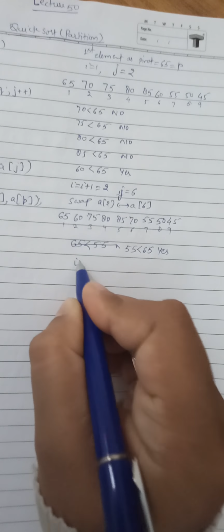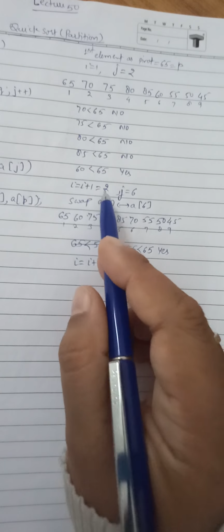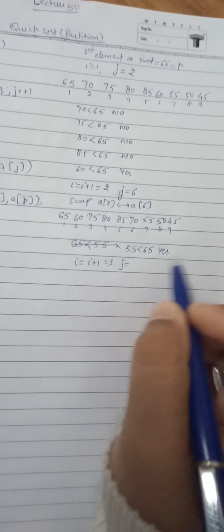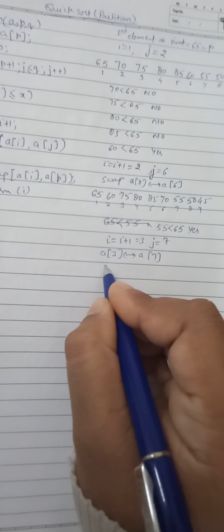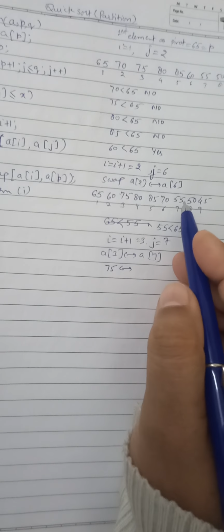Yes, again we increment I plus 1. So now I value is 2, so it will be 3, and J value will be 7th. So we will swap. What we will swap? We will swap A3 with A7. AI, AJ we will swap. So what is on third position is 75. So we will replace 75 with what is on 7th position? 55. 75 with 55.